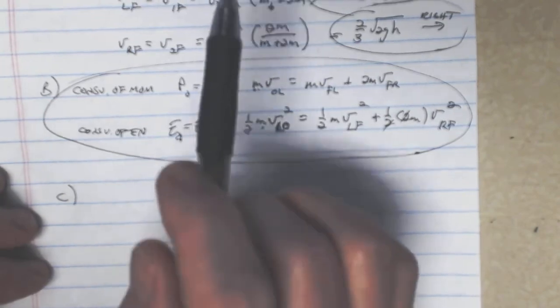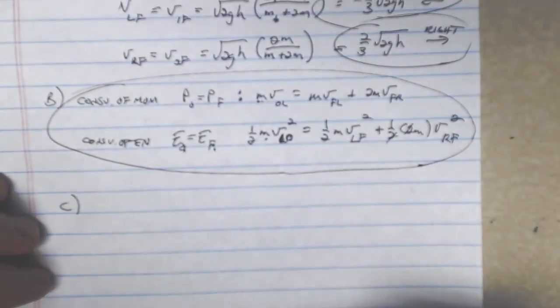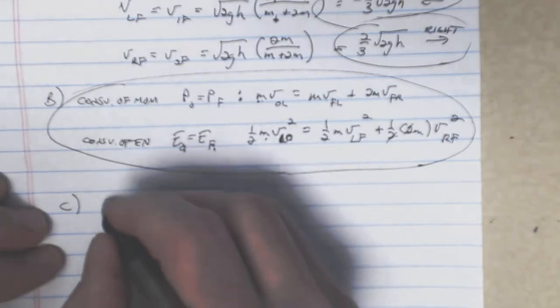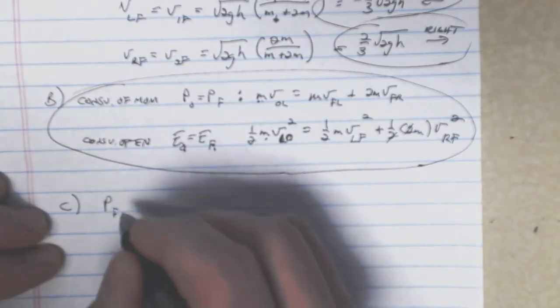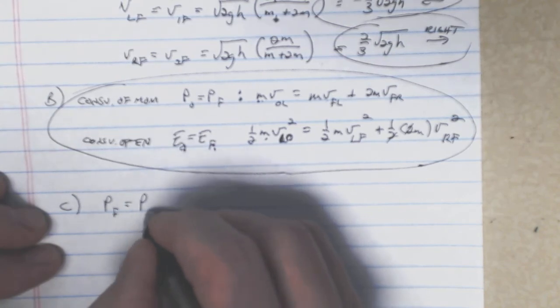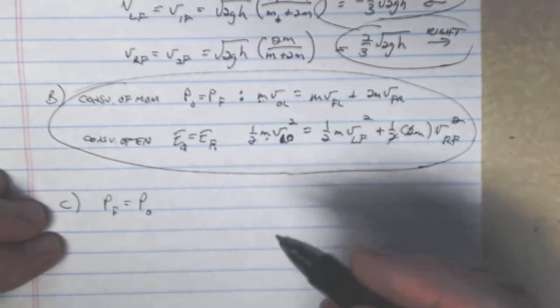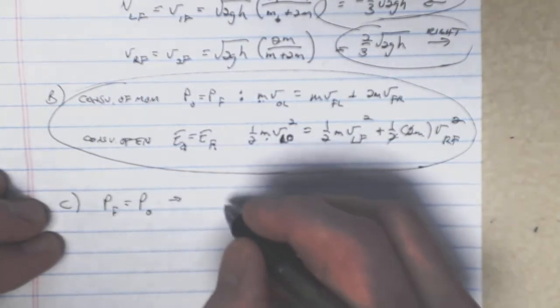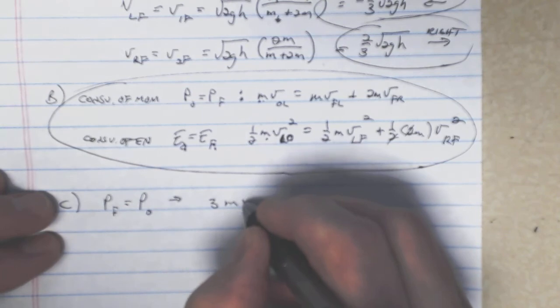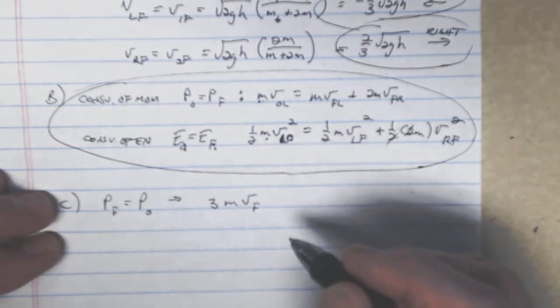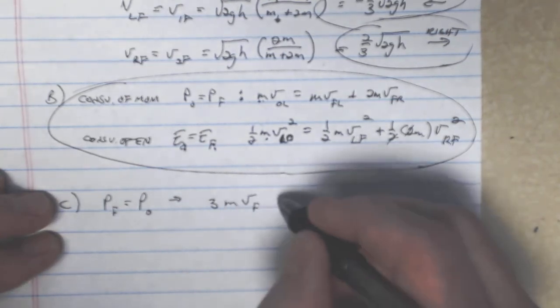Part C says, this collision isn't elastic, it's completely inelastic, which means the two balls stick together after the collision, and you're then asked what would be the speed that they're moving at. Remember, there's just one speed because they're moving together. Well, in any collision, we know that P final equals P naught. Energy is not conserved if it's completely inelastic, but this is still true, and that's all we'll need, because this tells us that the final momentum is just 3m v final. There's no left or right here. There's just one velocity for the combined pair of balls of mass 3m.